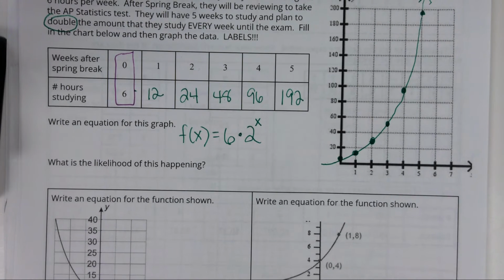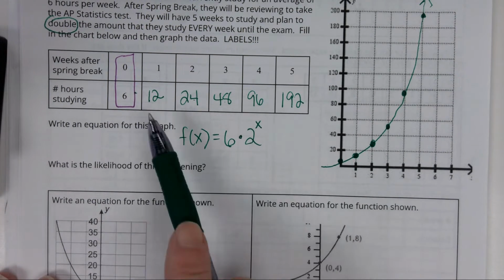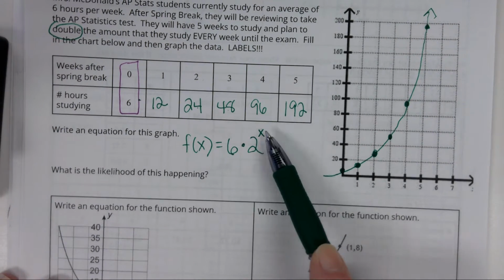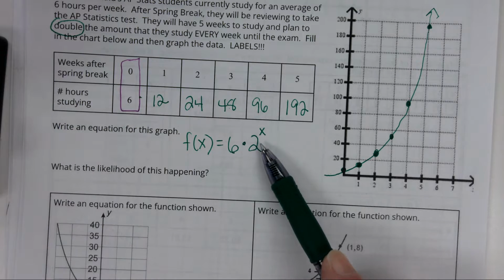When I multiplied once, I got a 12. When I multiplied twice, I got a 24. So we're repeating that multiplication over and over.